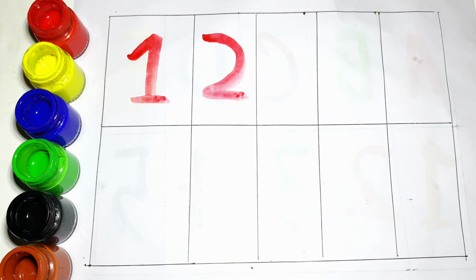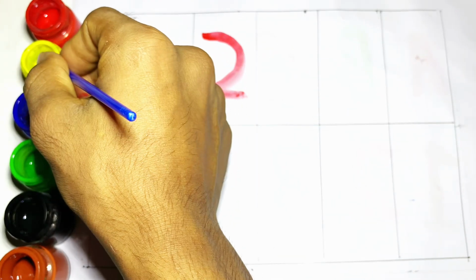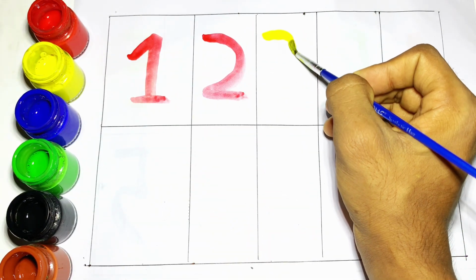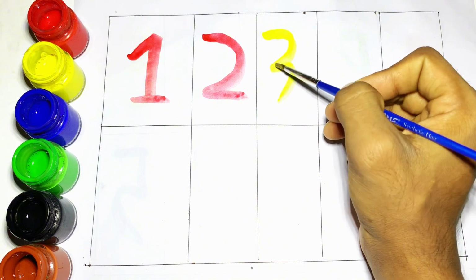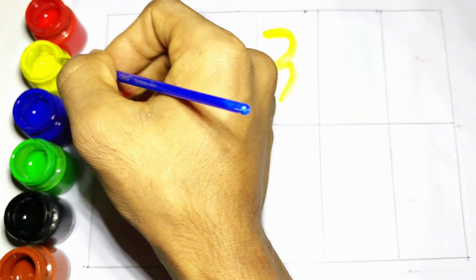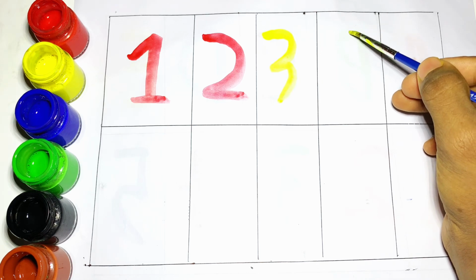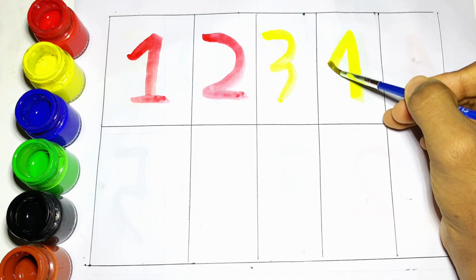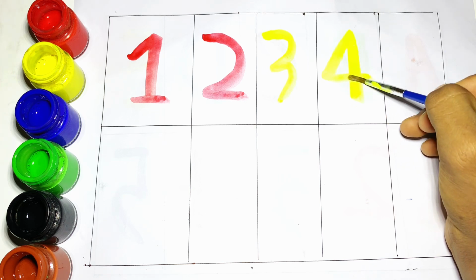Kids, next 3. The number of 3. T H R E E, 3. And use yellow color. Kids, again use yellow color and draw 4. The number of 4. F O U R, 4.